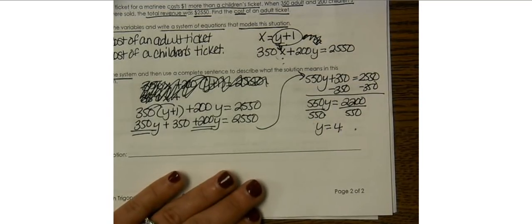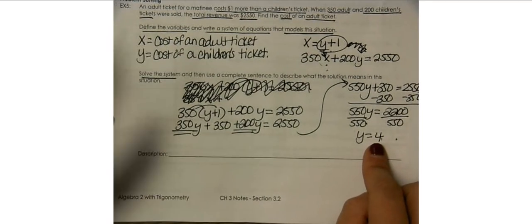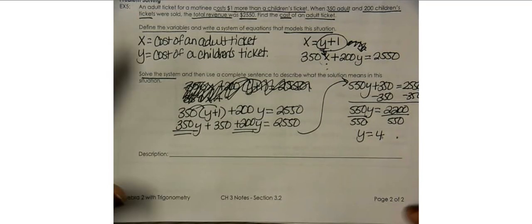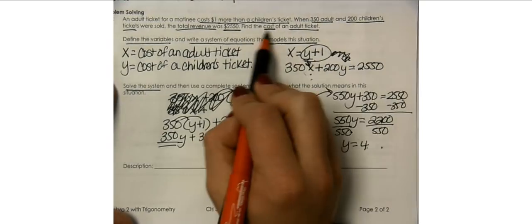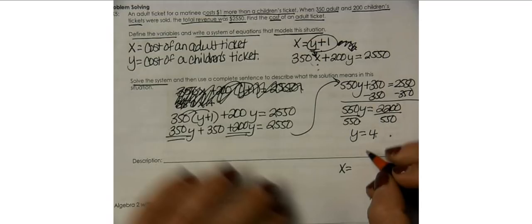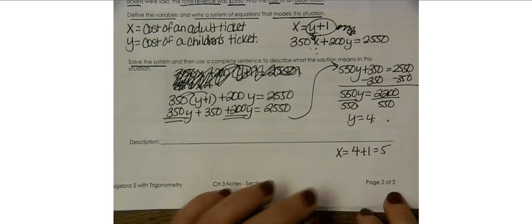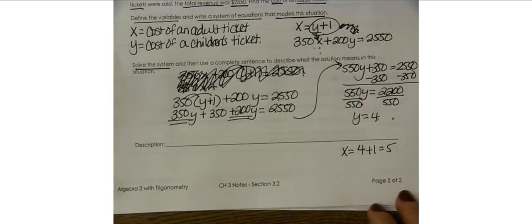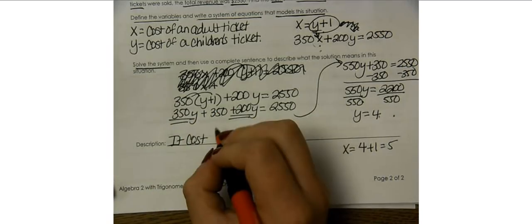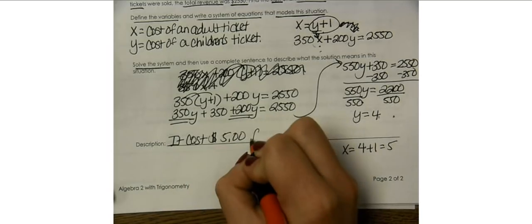Well, y is the cost of a children's ticket. It's not the cost of an adult ticket. So that's what y means. But that's not what we're trying to find. We're trying to find the cost of an adult ticket. So an adult ticket, that's going to be equal to x, or x is equal to 4 plus 1, which is 5. So our answer is it costs $5 for an adult ticket.